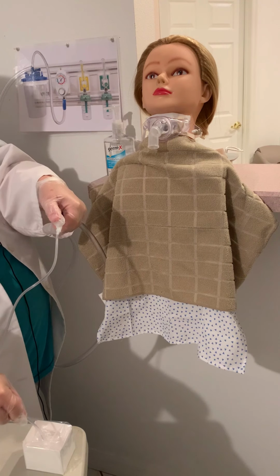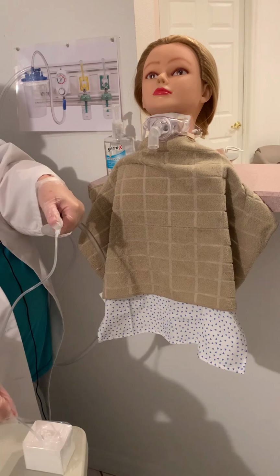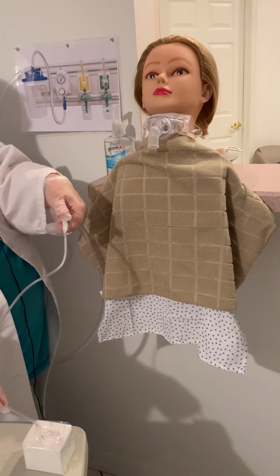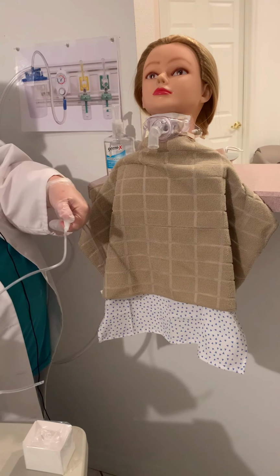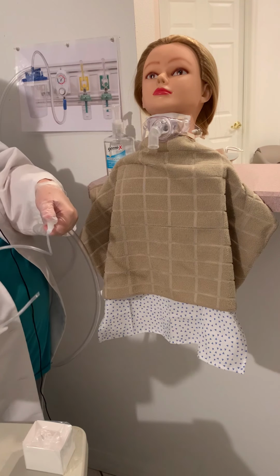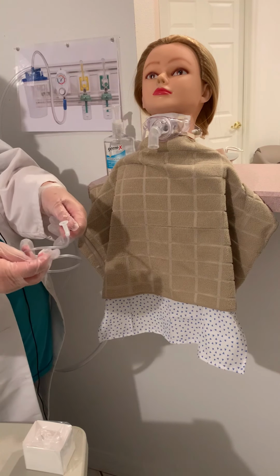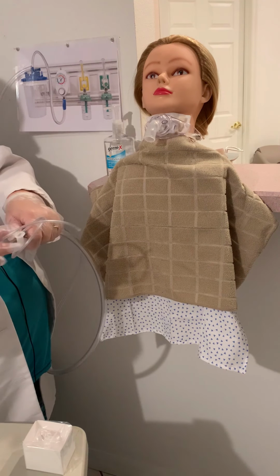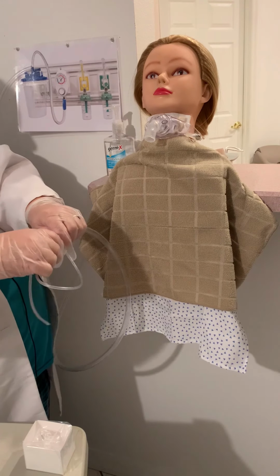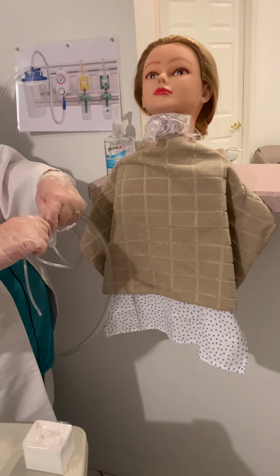All right, Mrs. Harper, are you feeling any better? You're sounding better, you're looking better. So you're always going to reassess while you're waiting that 1 minute in between. And she looks like she's doing a lot better. So we're going to go ahead and call it good for the suctioning. So we're going to go ahead and disconnect our tubing.